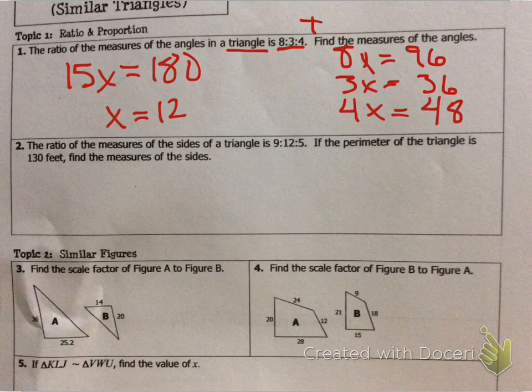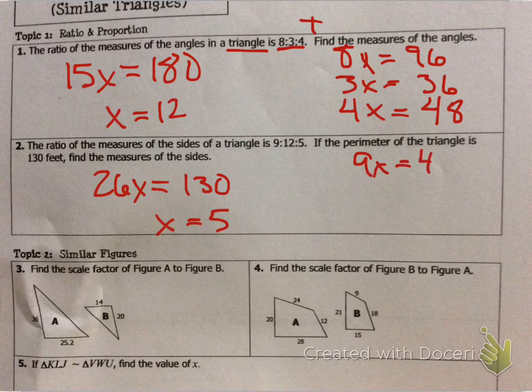Okay, so here's one. The ratio of the measures of the sides is 9, 12, 5. So again, 9 plus 12 is 21, and 21 plus 5 is 26. So I'd have 26x. The perimeter of the triangle is 130 feet, so I would say 130 divided by 26, and you get 5. And then from there, 9 times 5 is 45, 12 times 5 is 60, and 5 times 5 is 25. And that would be it.